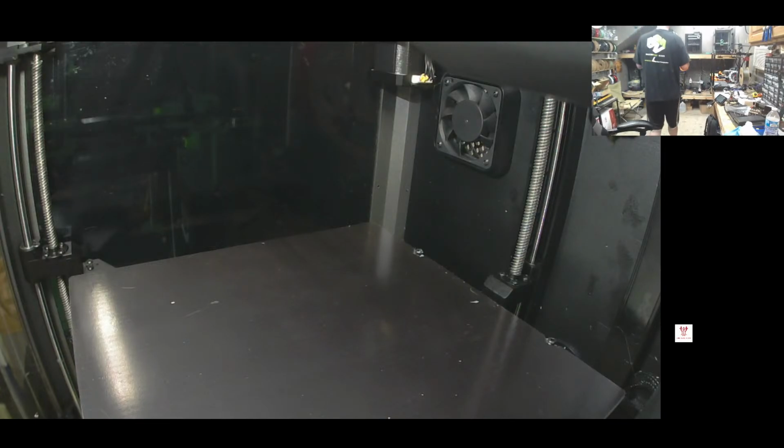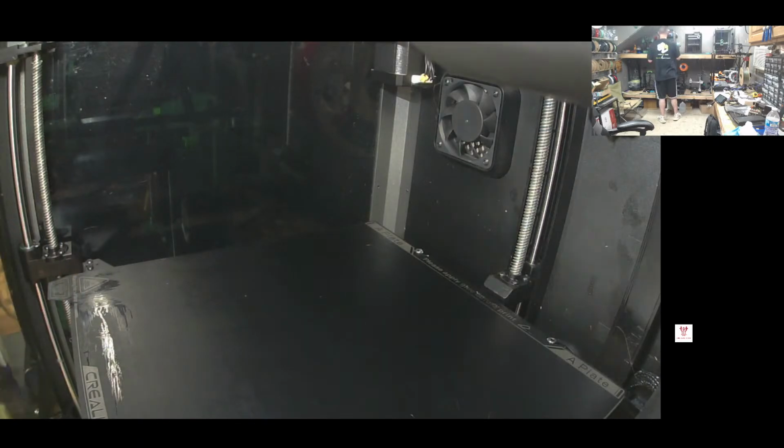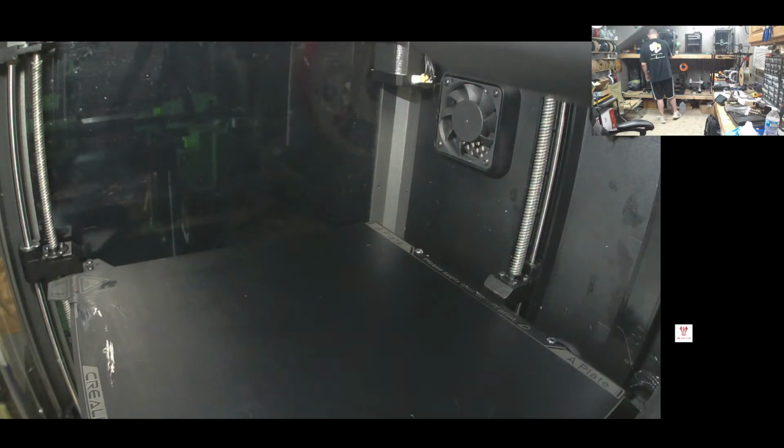Now we'll get that put back in the printer and restart the print. There we go. Restart. Okay. 2.5 hours from now, it'll be done.